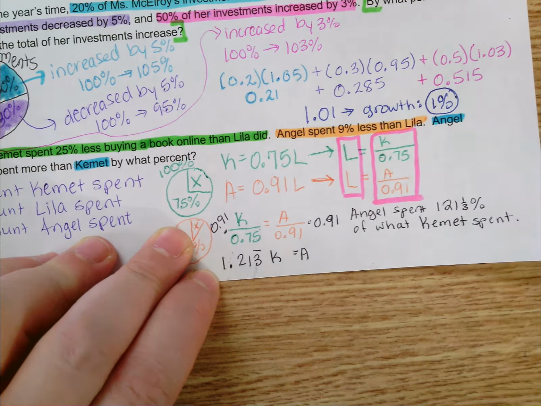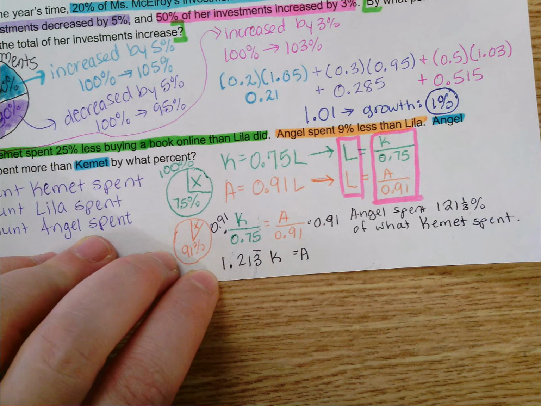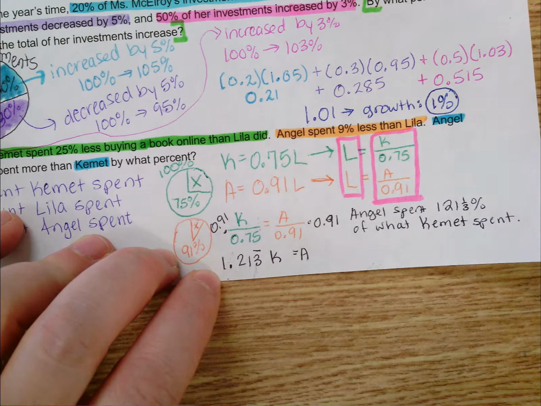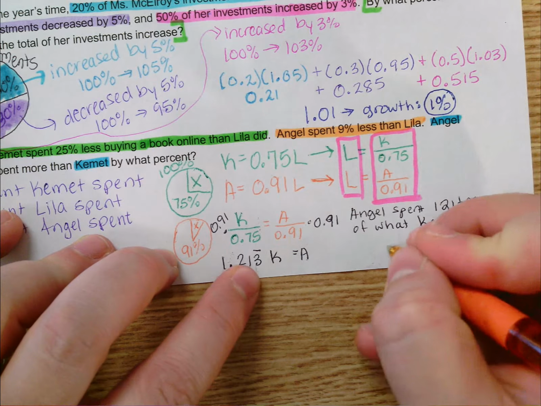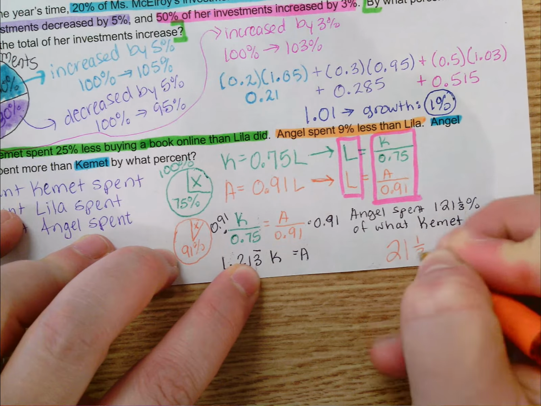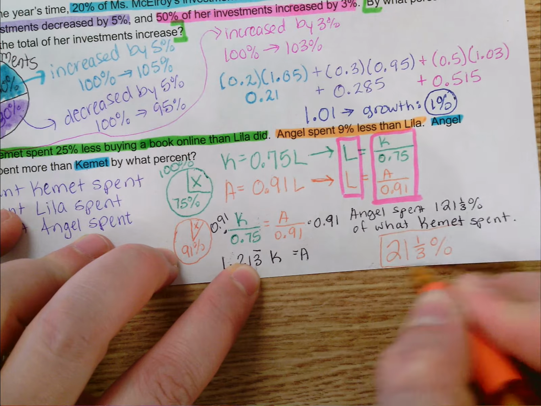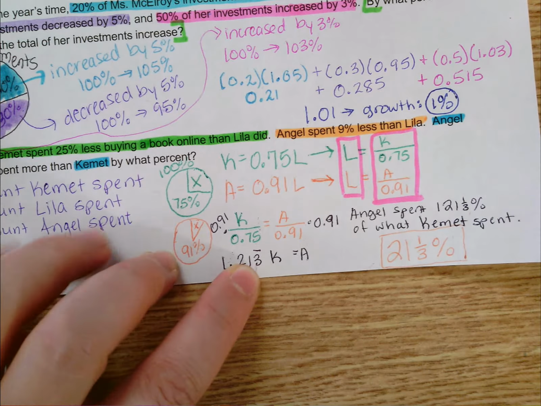That's not the full answer to my question, though. My question is, Angel spent more than Kemet by what percent? So she spent more than Kemet by 21 1/3%. Because that 100% is what Kemet spent. Angel spent 21 1/3% more than that.